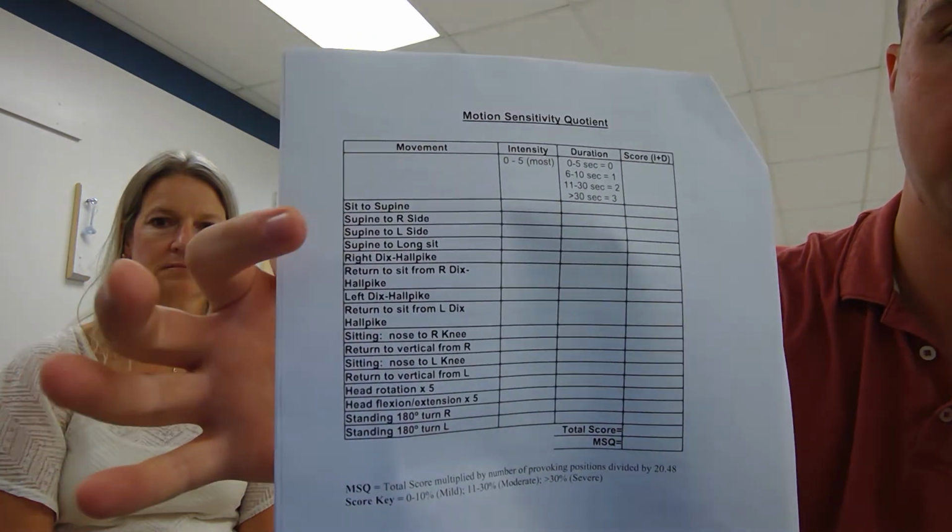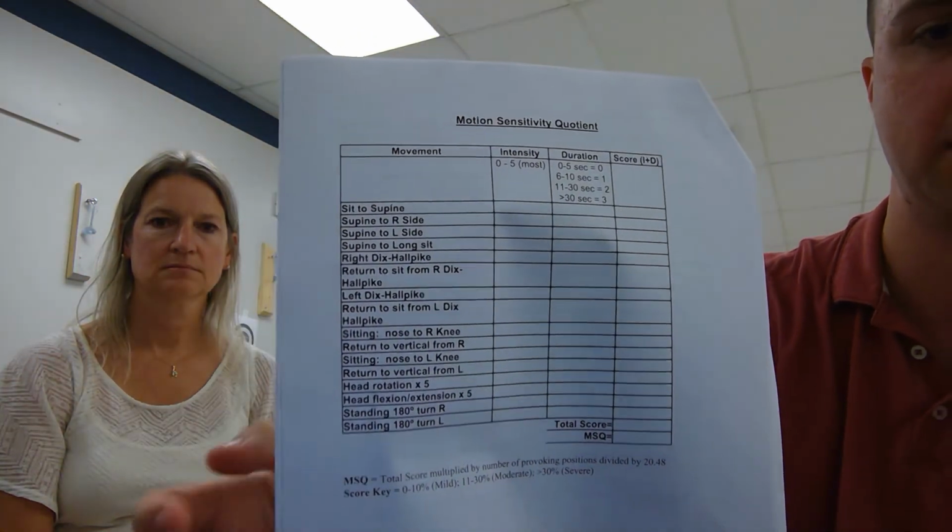So one tool that you can use for physical motion sensitivity is this motion sensitivity quotient. In this test, you can see listed here a bunch of different position changes that you can take your patient through to see if that provokes any of their symptoms. So there are things like head turns, laying down, sitting up, nose to knee, etc. And as you go through that, you can also just listen to your patient's complaints.